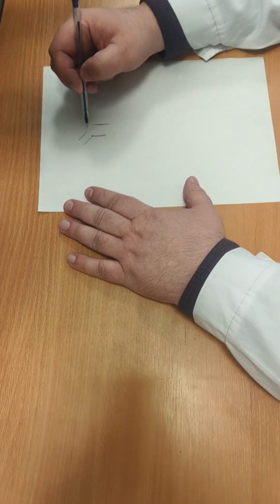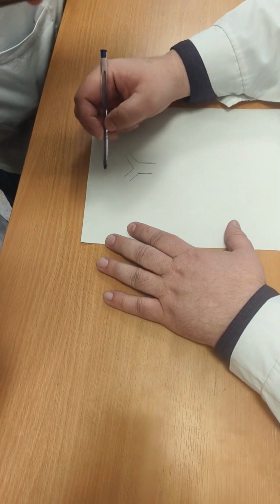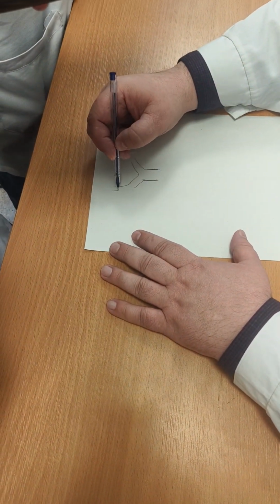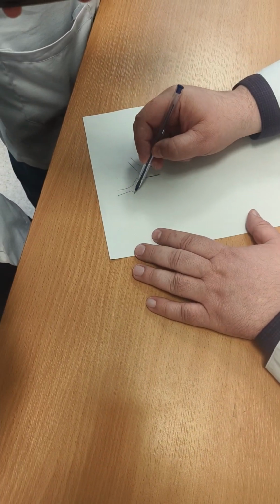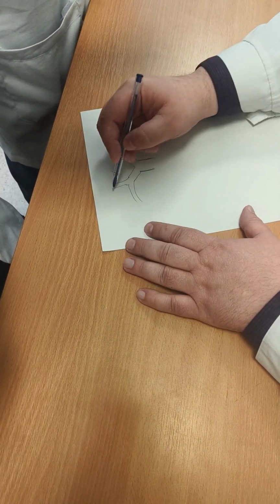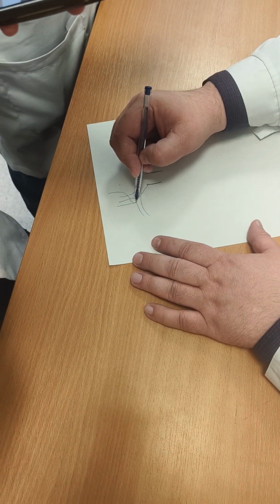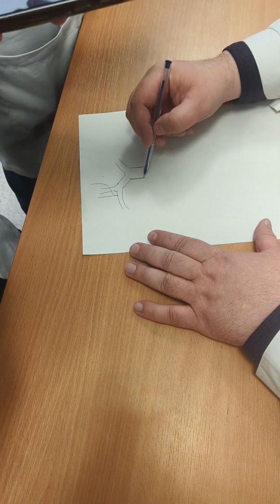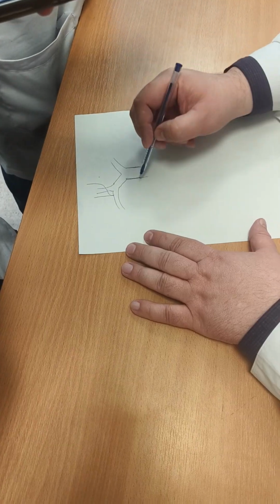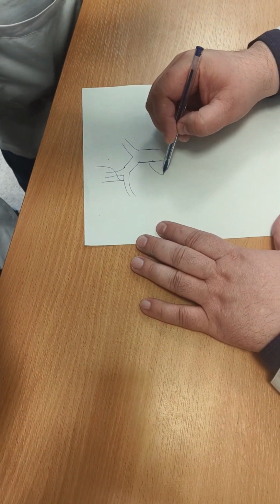Brachiocephalic veins, right and left, form with the help of the internal jugular and subclavian veins. Here is the external jugular vein, and here is the anterior jugular vein. And you already know that one vein comes, the azygous vein.